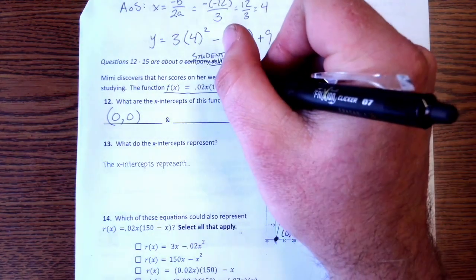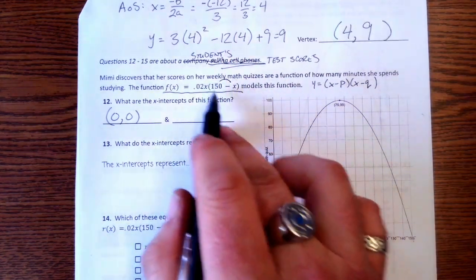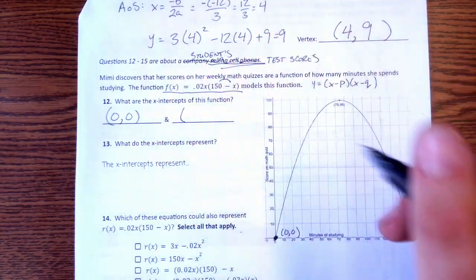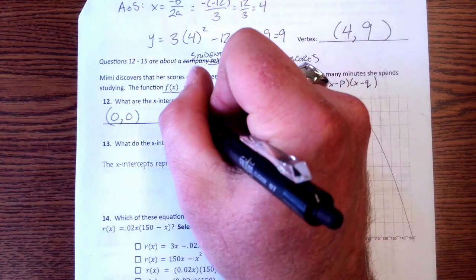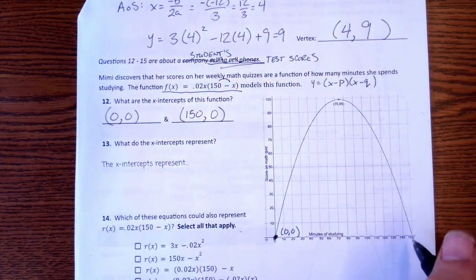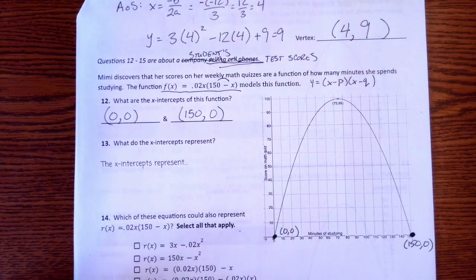And if we have 150 minus x, then in order to make that go away, the x value must be positive 150, so the point is (150, 0). Again, it might be a little bit easier to see on the graph way out here, where that's where x is 150 and y is 0.